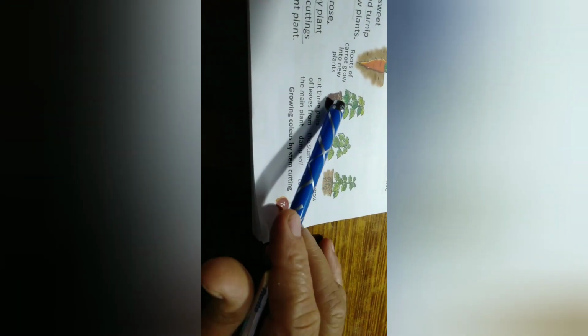Here are the pictures children. Here is the main plant and by cutting, the picture is like this, and then roots can grow from the cut end. Now children, by leaves. Here is a picture of a bryophyllum leaf and here the plants are growing.